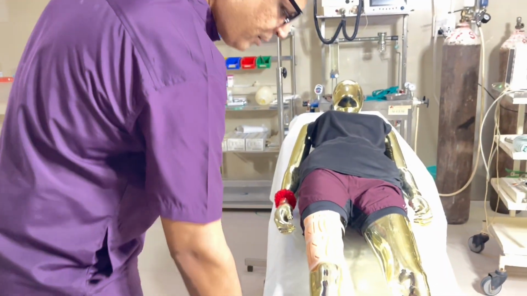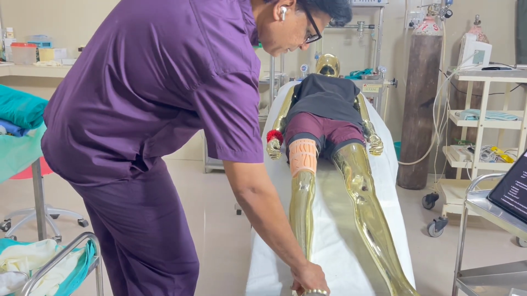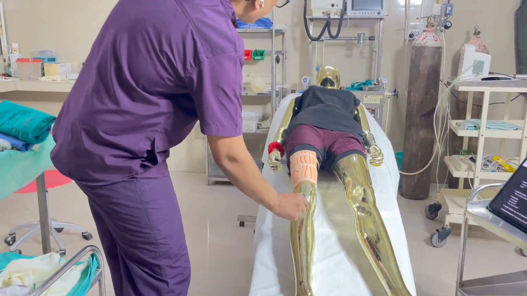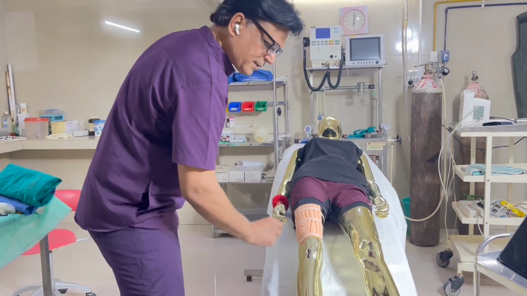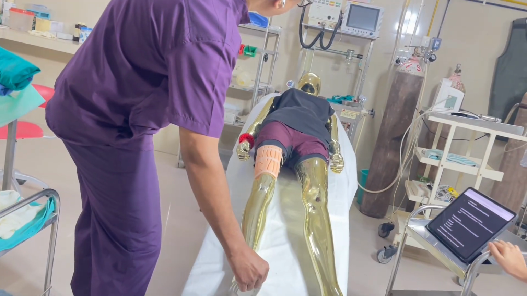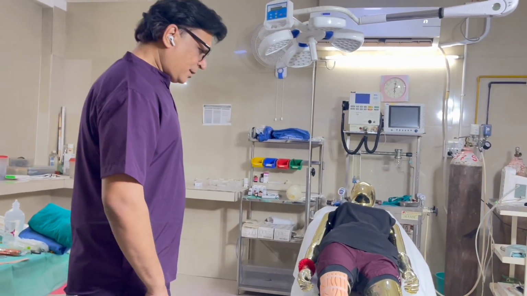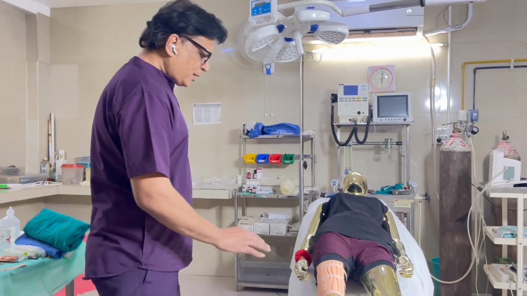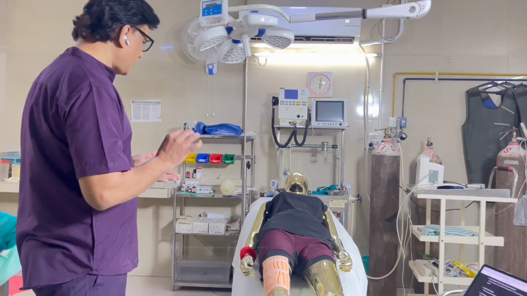I'm just feeling your pulses in the leg. Palpate these pulses. Are you feeling it? I'm just touching your leg. Are you feeling it? No. So checking the sensation. Then just press the finger and check the capillary refill. Okay, Miss Linda, everything is checked. So you have got a wound on the thigh, so that needs to be stitched.